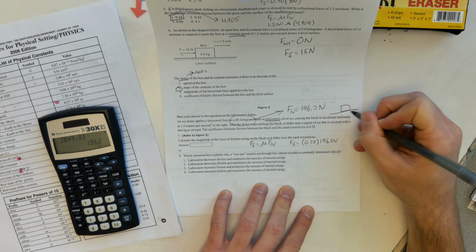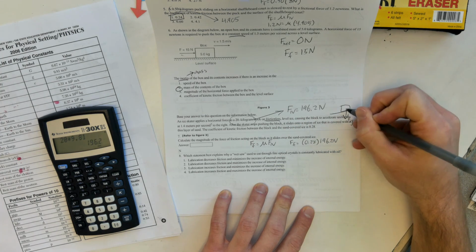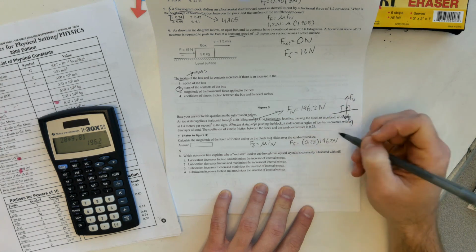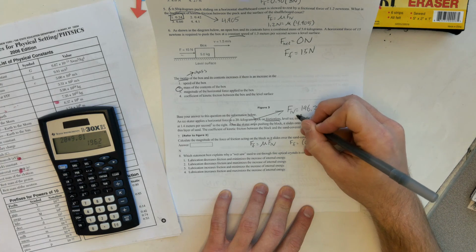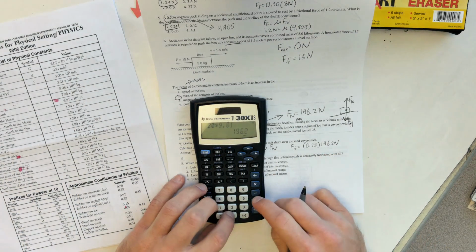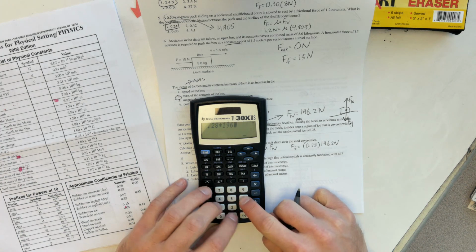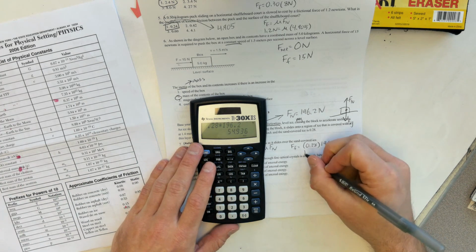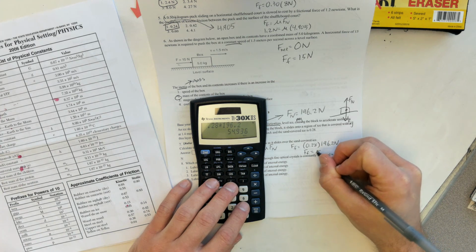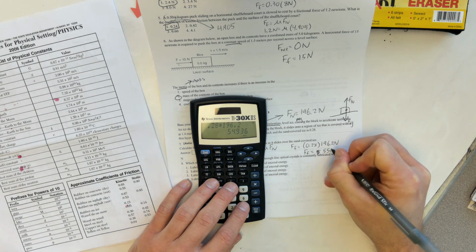Again, force gravity going down, normal force going up, they're equal to each other. That's why I'm multiplying mass times gravity. So let's do this now. 0.28 times 196.2. Friction force is, we'll just round it, 55 newtons.